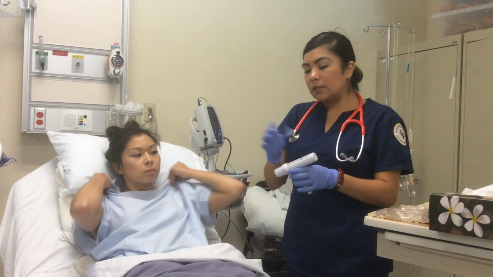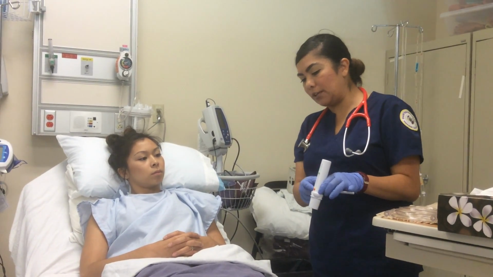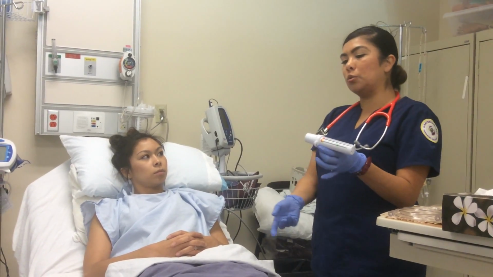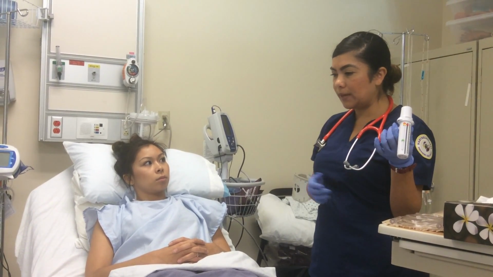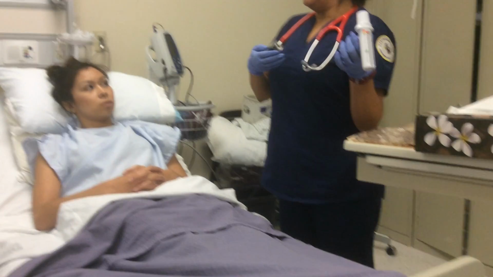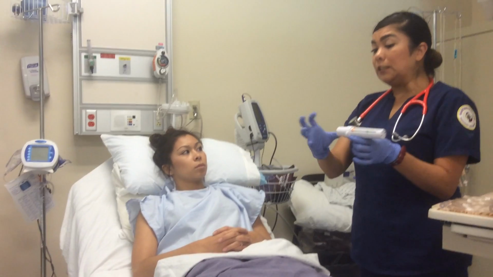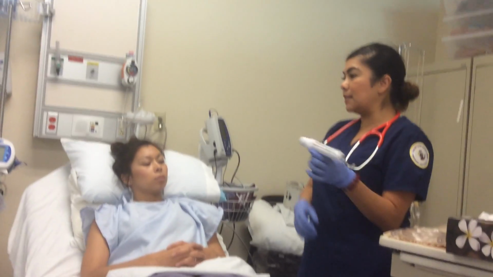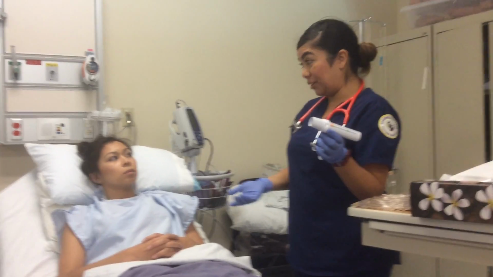And what you're going to do is, you see the little red slider right here? You're going to take an exhale out, and then you're going to breathe in, okay, take a big inhale, seal your lips around the mouthpiece, and then you're going to blow out like if you're blowing out some birthday candles.